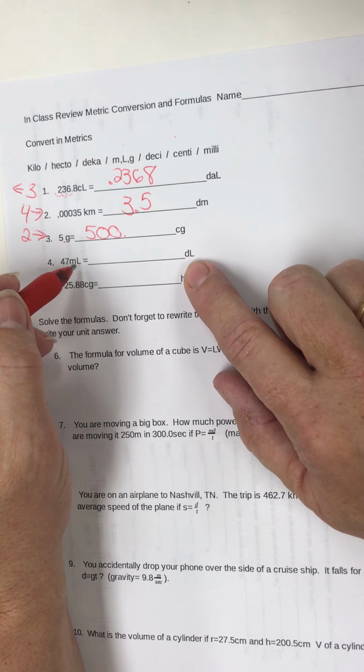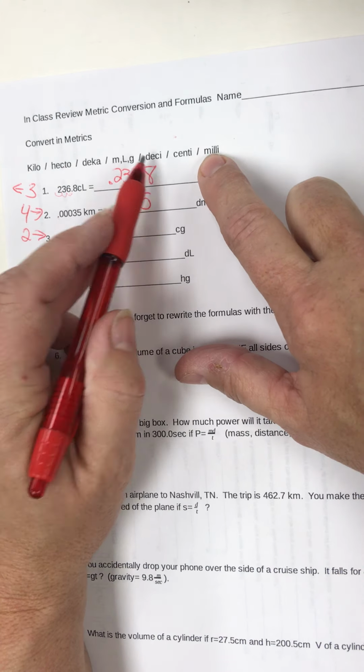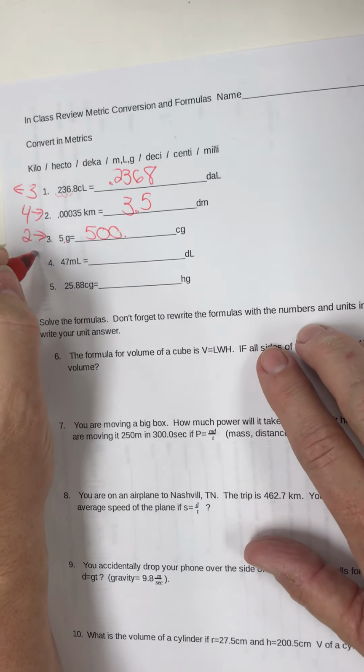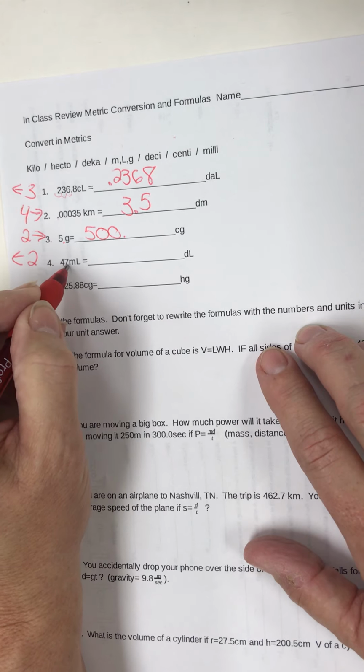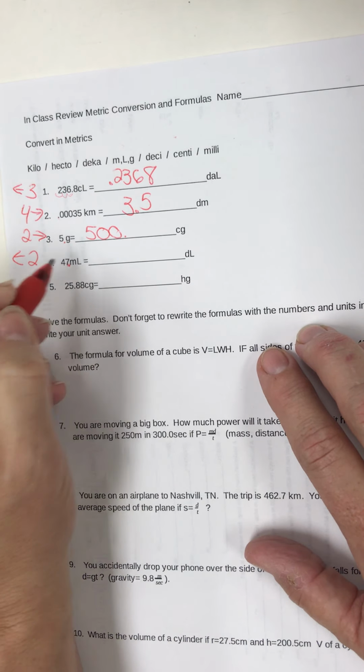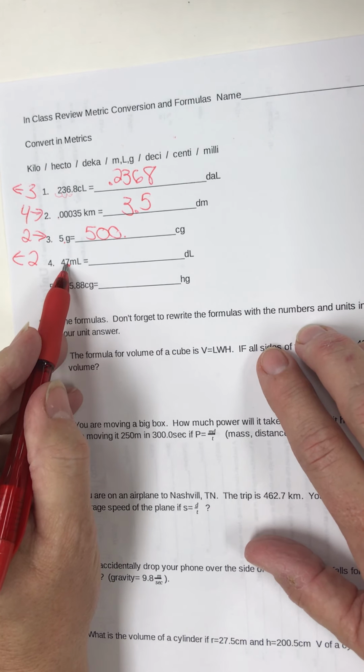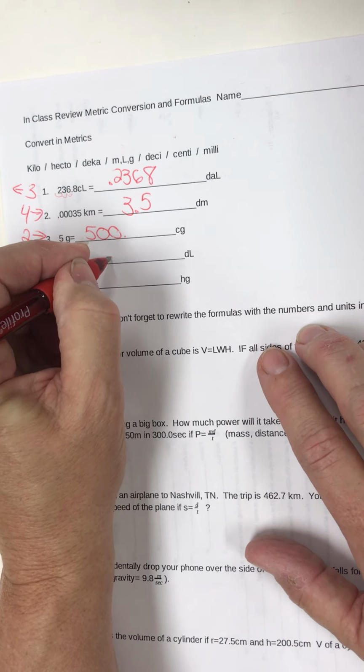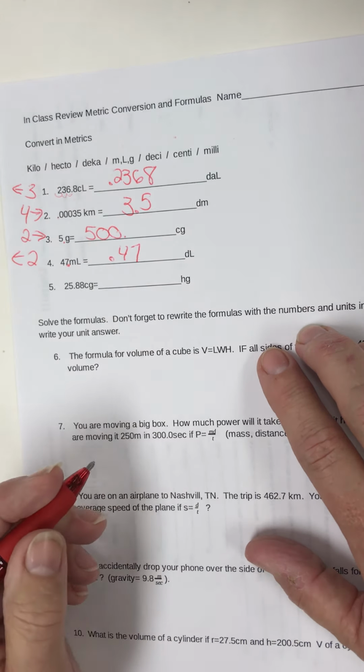Milliliters to deciliters. Milli to deci, that's 1, 2. It's 2 steps that direction. My invisible decimal point is behind the 7 right here. I can move once around the 7, once around the 4, and I get 4, 7.